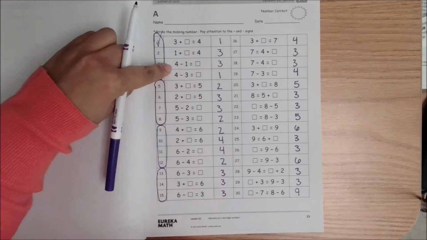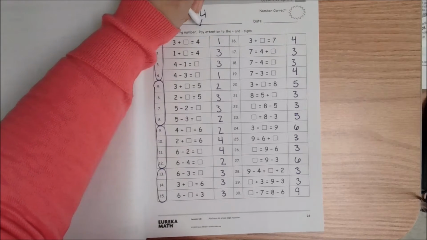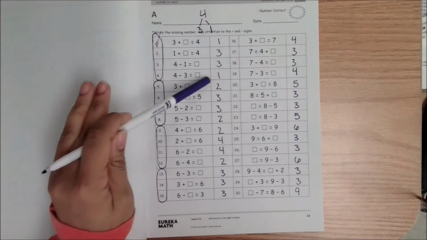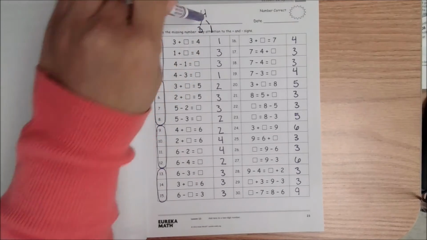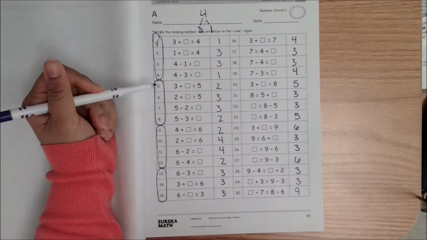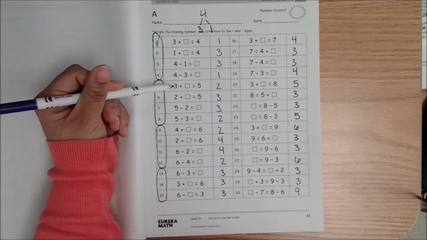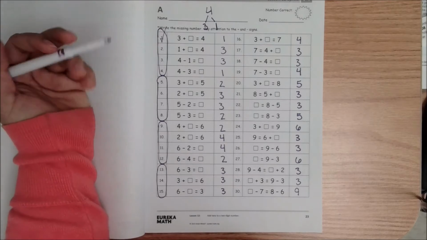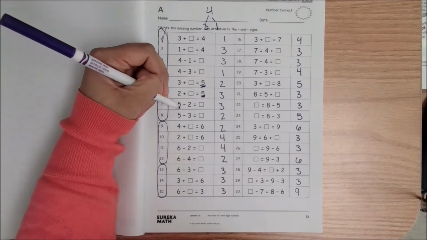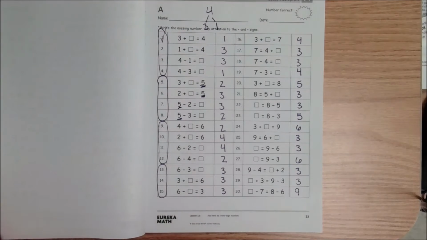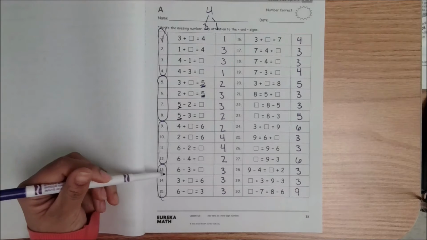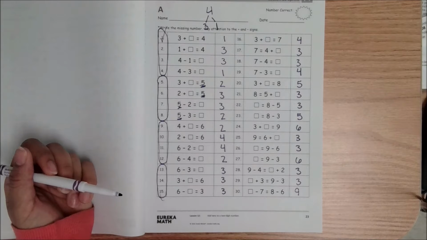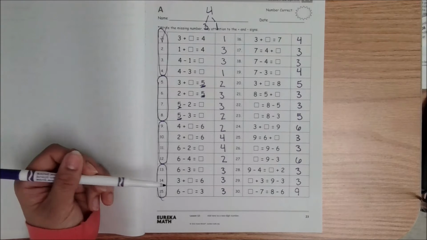Each set comes from the same number bond. These 4 problems right here all come from the number bond of 4 being the whole and 3 and 1 being the parts. These are the addition and subtraction problems that match this number bond. Can you tell me what is the whole in the number bond that's presented in 5 through 8? What is the whole here? Correct, 5. This time the whole is 5. And what's special about this set? Why are there only 3 in this set? Because it's a double. Good.